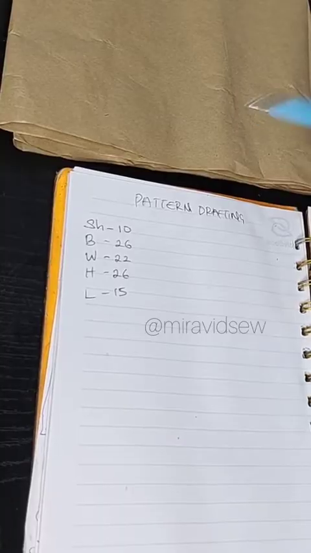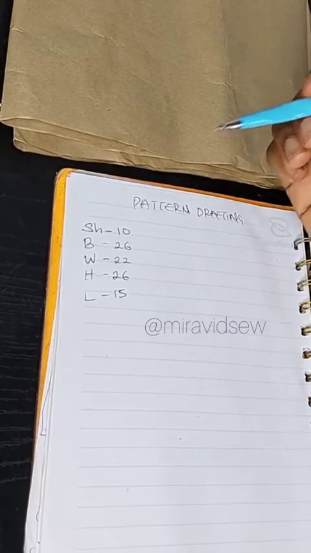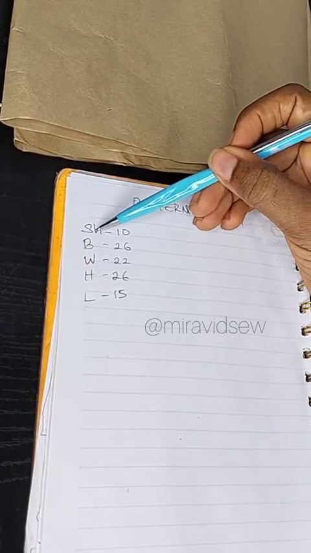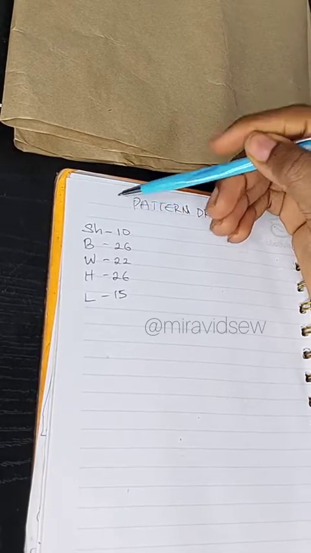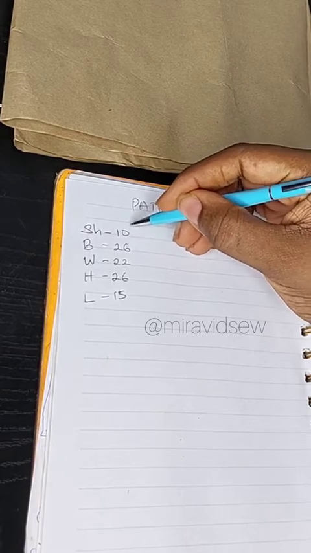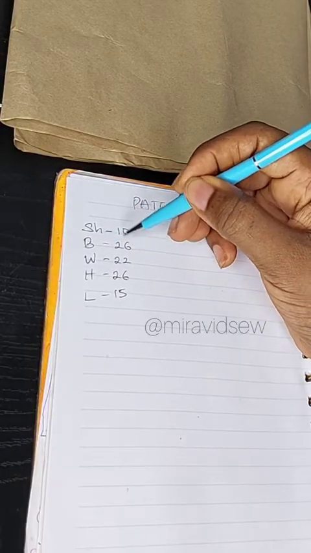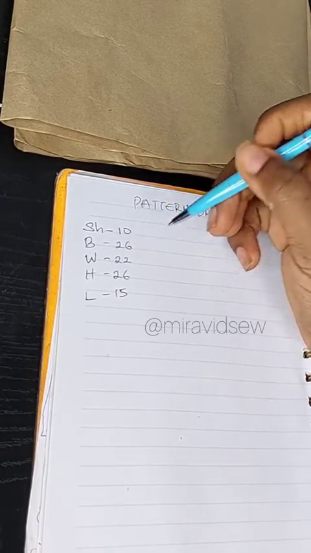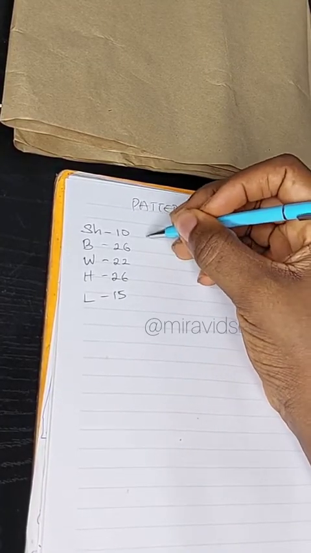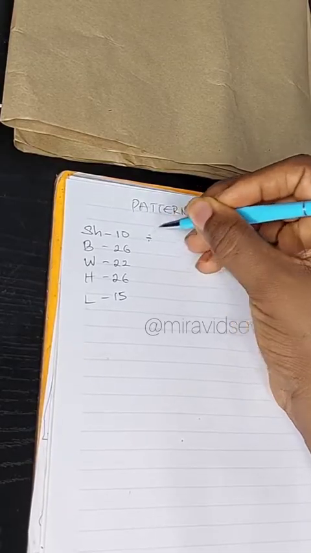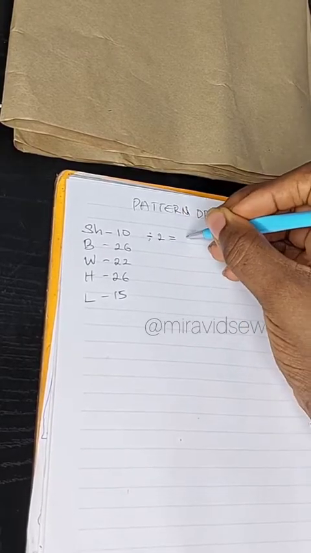So these are the measurements we took. SH represents shoulder. You can abbreviate it to whatever you're going to remember or understand. On our shoulder we took 10. I didn't mention that on the shoulder we don't divide into 4, we divide shoulder into 2. It is standard. So shoulder divided by 2, we will get 5.